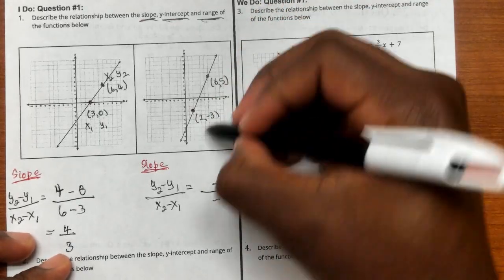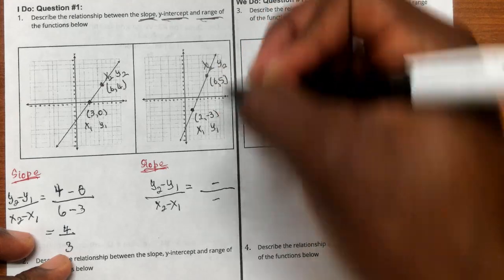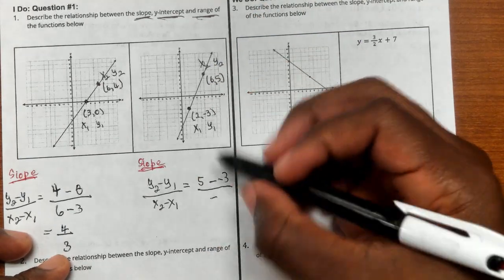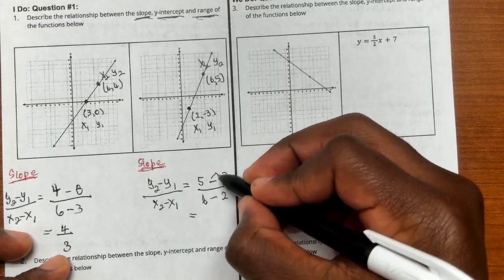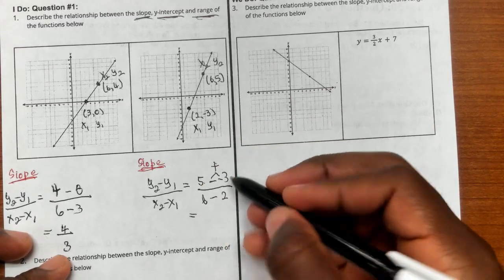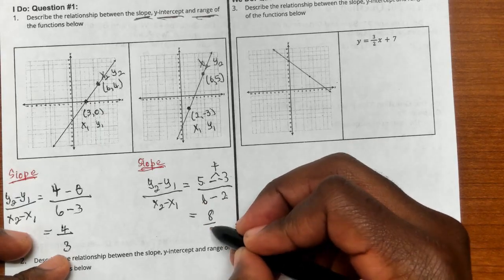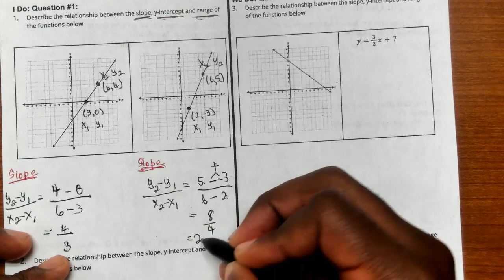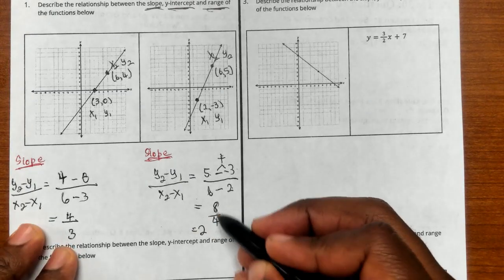So x1, y1 is the left point and x2, y2 is the right point. y2 is 5, y1 is negative 3, x2 is 6, x1 is 2. Here negative turns into a positive: 5 plus 3 is 8, and 6 minus 2 is 4. So 8 divided by 4 is 2.